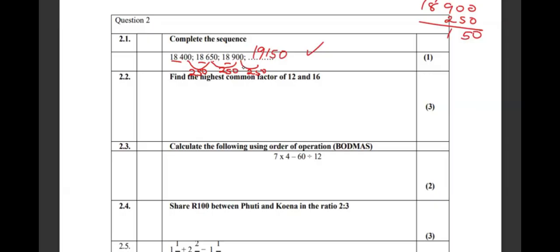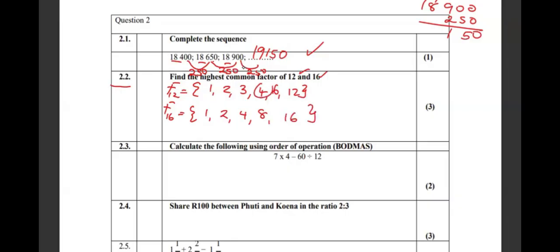And then 2.2. Find the highest common factor of 12 and 16. So we can say, what are the factors of 12? Numbers that can divide 12: 1, 2, 3, 4, 6, and 12. What are the factors of 16? We have 1, 2, 4, we have 8, we have 16. So the highest I'm seeing is 4. So HCF becomes 4. Okay, so that is how we would have gone about 2.2.